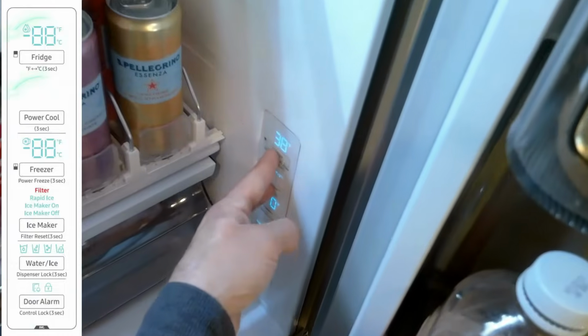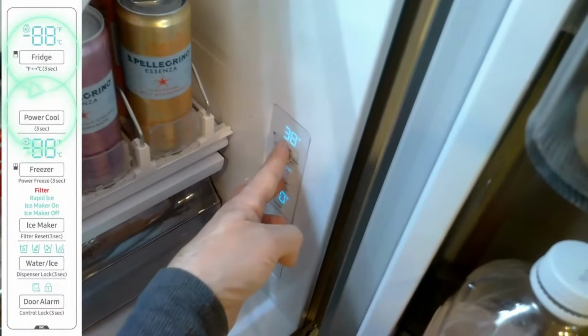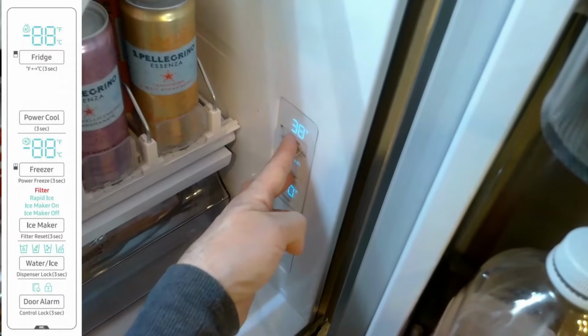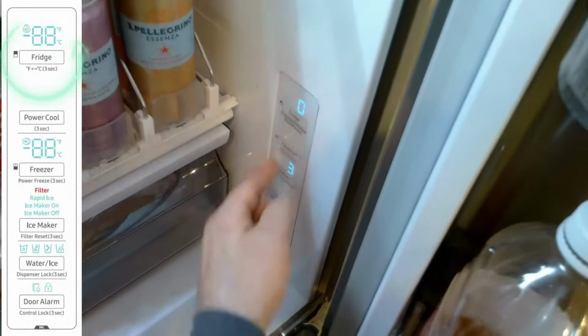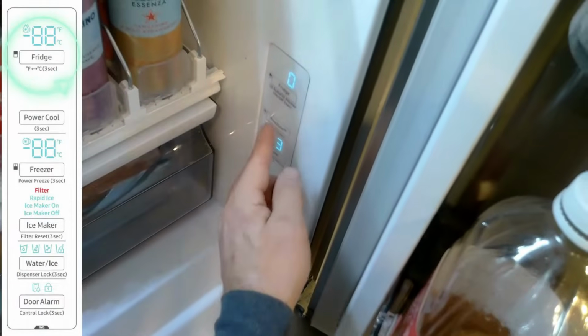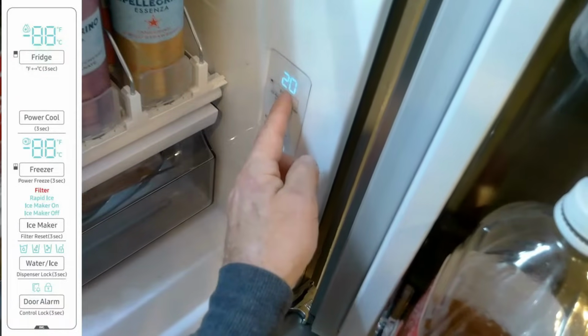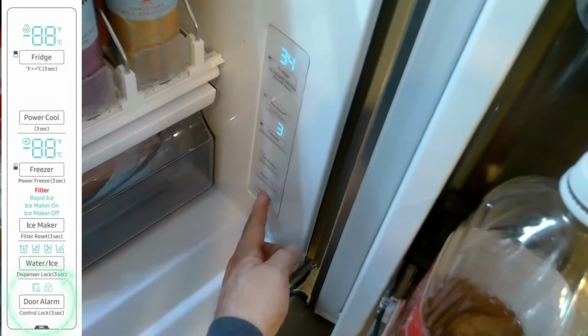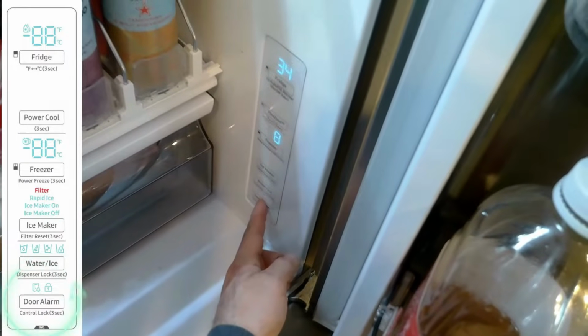So now let me show you how to change the temperature in the ice room itself. So you'll hold these two buttons down, and once they start to blink, you'll hit the fridge button once. And then you'll hit the fridge button again until you go to number 34. And then at the bottom on the door alarm button, you'll select the code that you want to change it to.